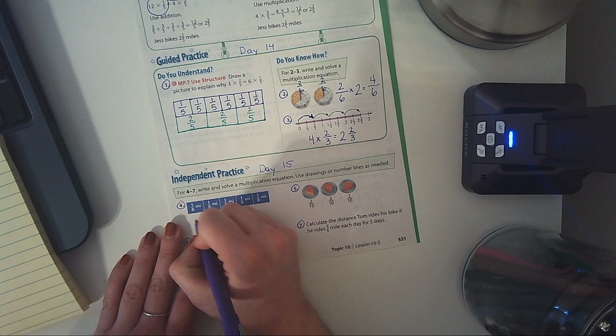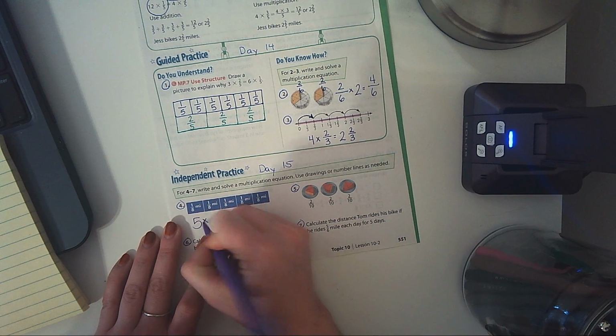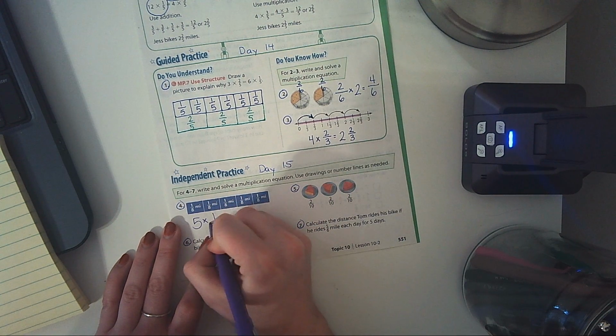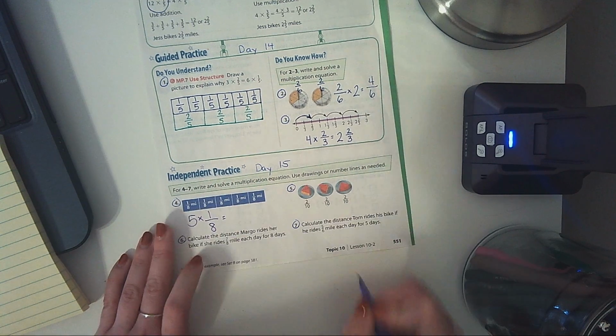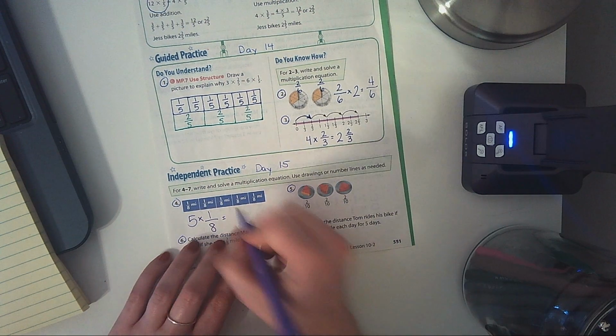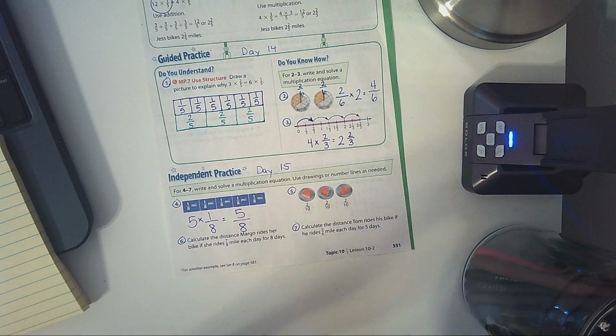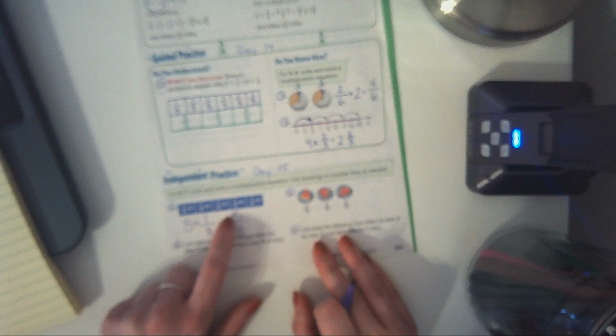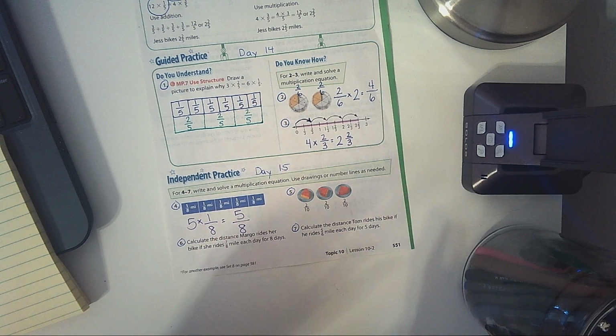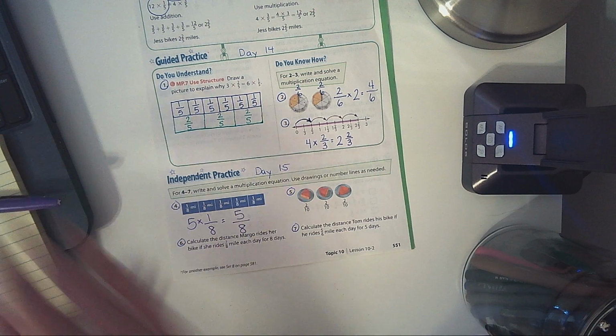So our equation is going to be 5 times 1/8 which equals 5/8. And since my numerator is smaller than the denominator, I don't have to turn that into a mixed number.